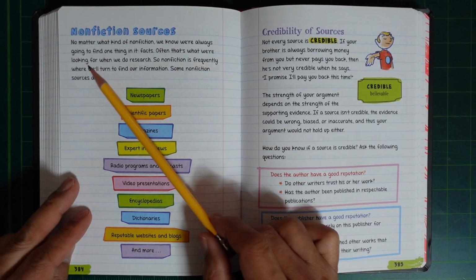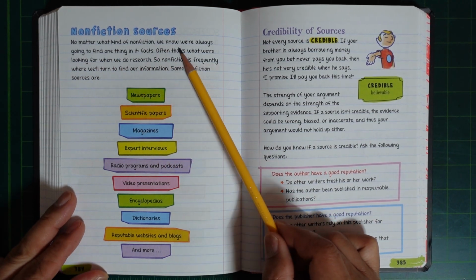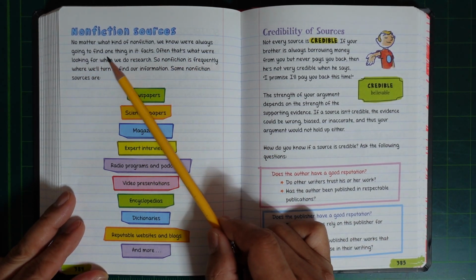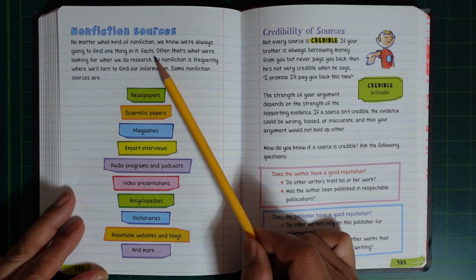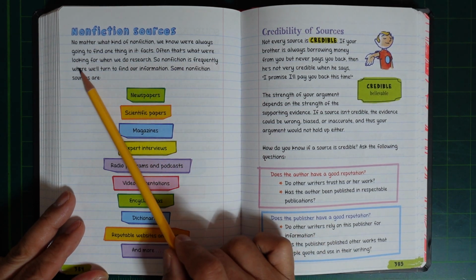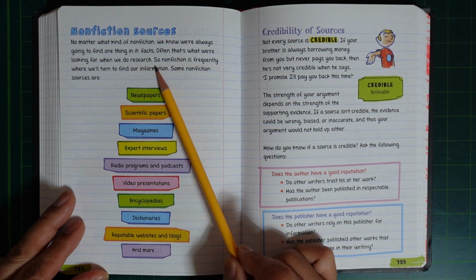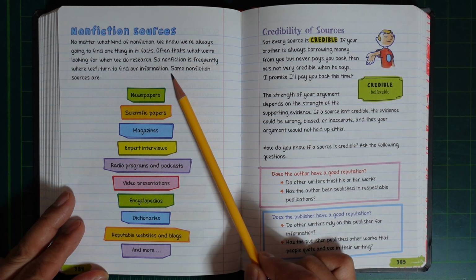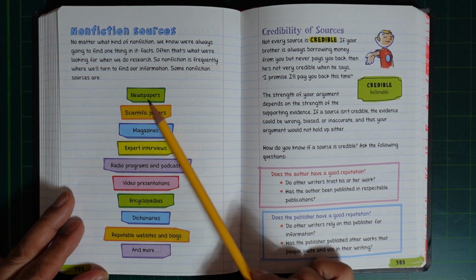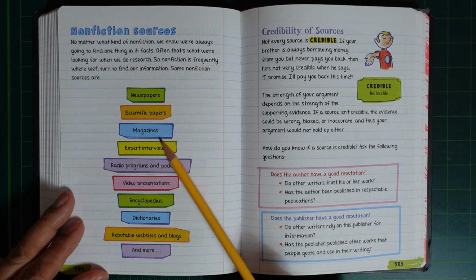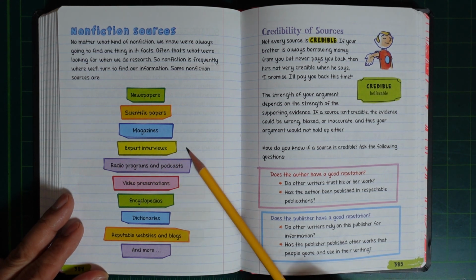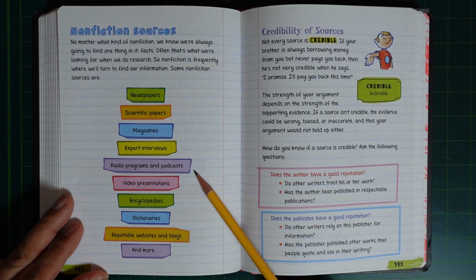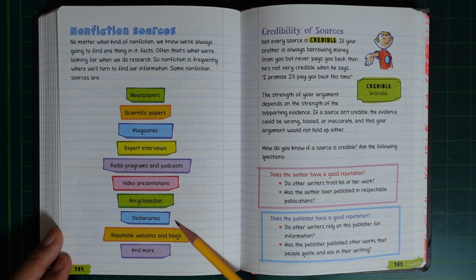Non-fiction sources. No matter what kind of non-fiction, we know you are always going to find one thing in it: fact. Often that's what we are looking for when we do research. So non-fiction is frequently where we'll turn to find our information. Some non-fiction sources are newspapers, scientific papers, magazines, expert interviews, radio programs and podcasts, video presentations, encyclopedias, dictionaries, reputable websites and blogs, and more.